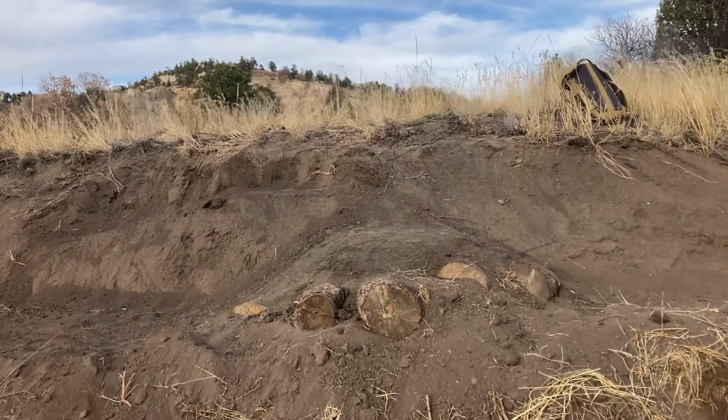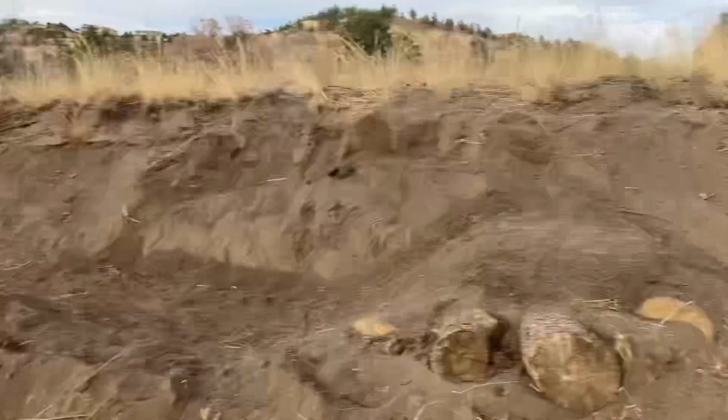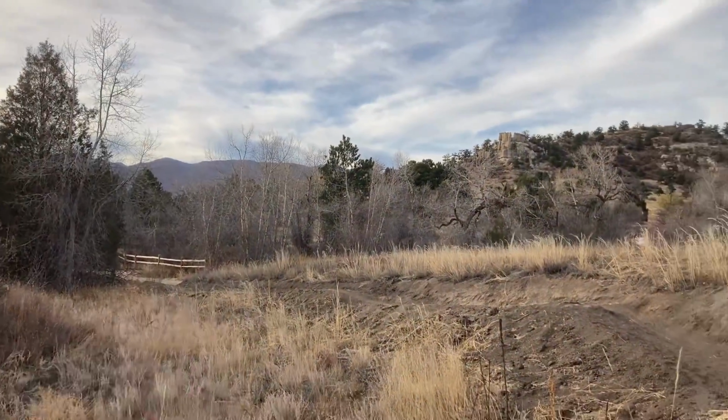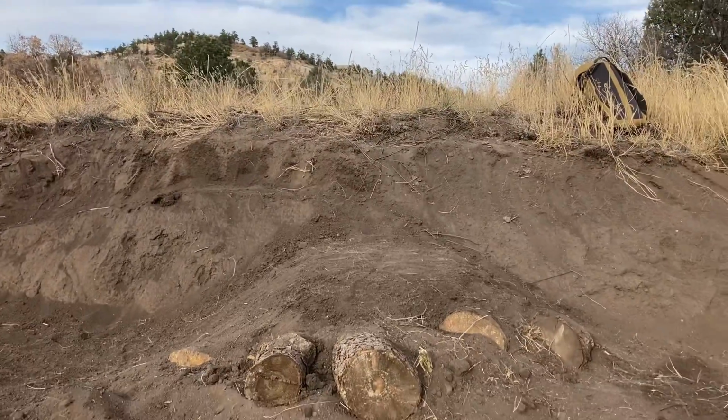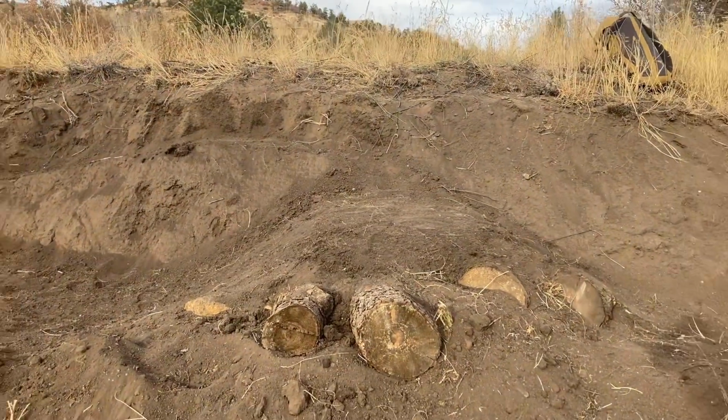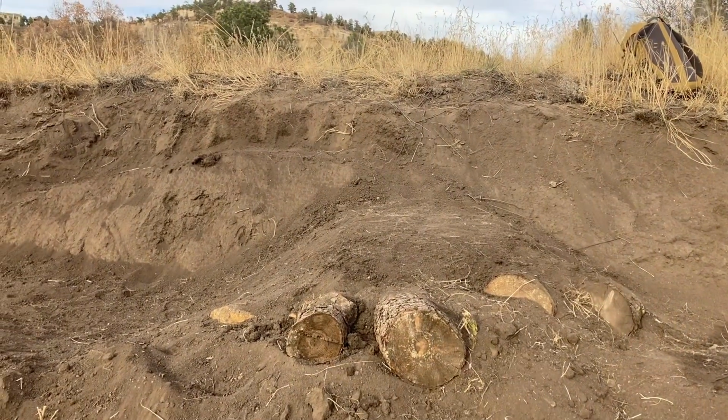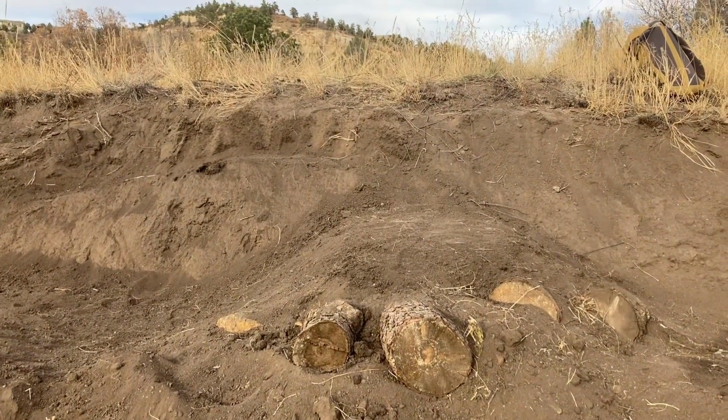Okay, so now I'm gonna start watering it. Pretty much because the creek over there is dried up, I can only use the water that I've brought, which is about a gallon. So I'm gonna do the best I can with this limited amount of water, but I'll show the process.